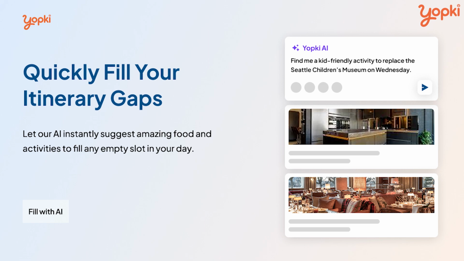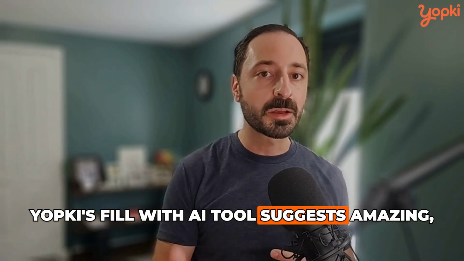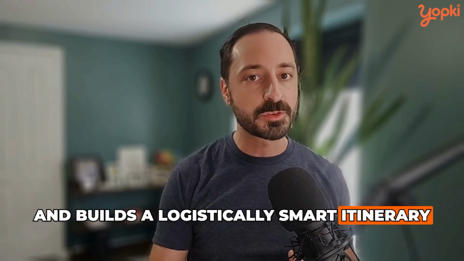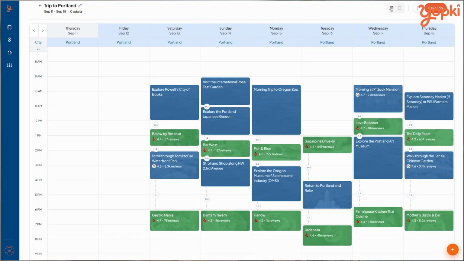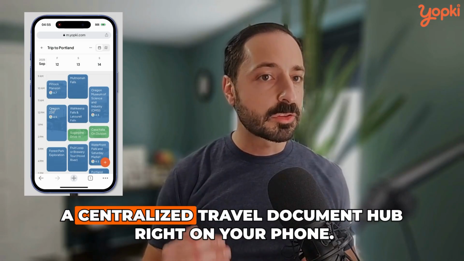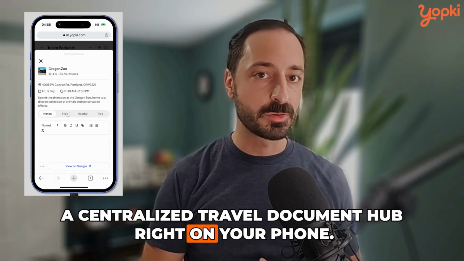Do you have open time slots on your travel itinerary calendar? Yapki's Fill with AI tool suggests amazing, highly rated activities and builds a logistically smart itinerary for you. It has a calendar view and an interactive map travel planner that minimizes travel time, and a centralized travel document hub right on your phone.